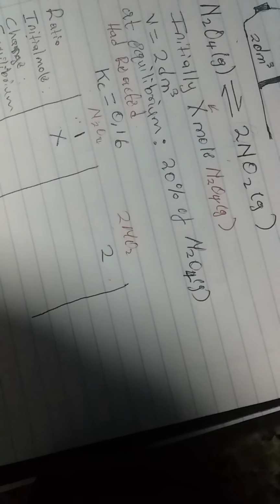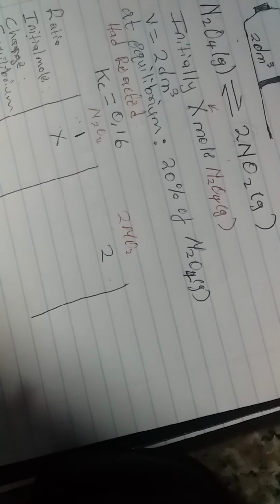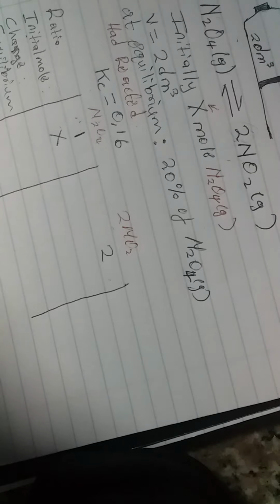So initial moles, are we given the initial moles for this one? No. So I write here N2O4, and I will write 2 NO2. We are not having any initial moles for N2O4, so we are having x. Are we having initial moles of this one? No, because it's a product and you are not told that they started with certain products, because in some cases you may be starting with some products in a reactor.